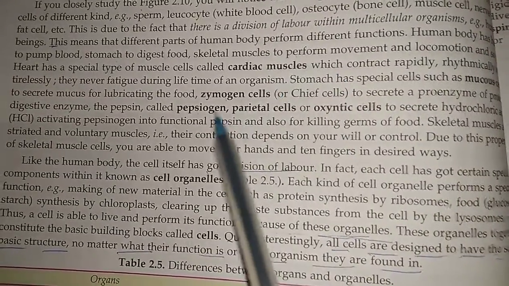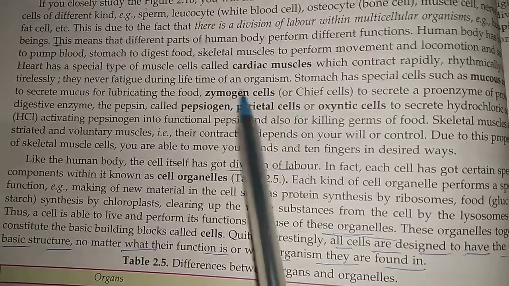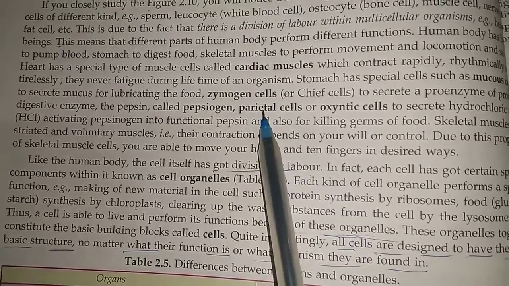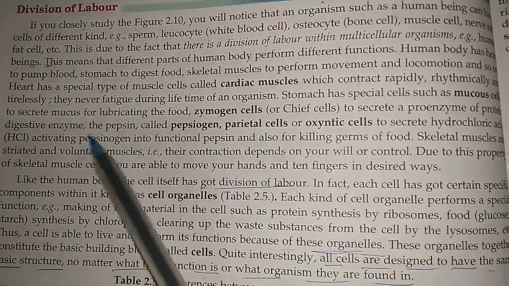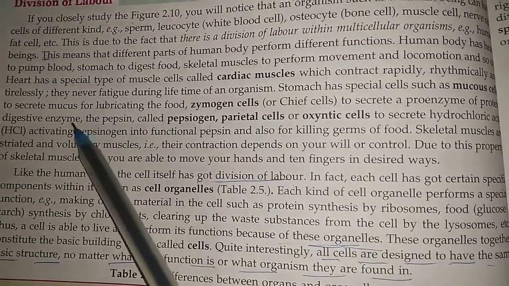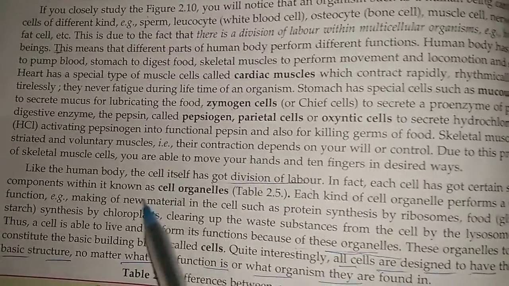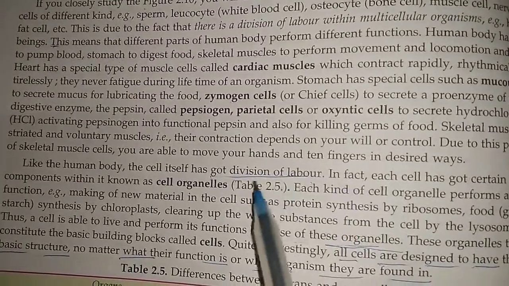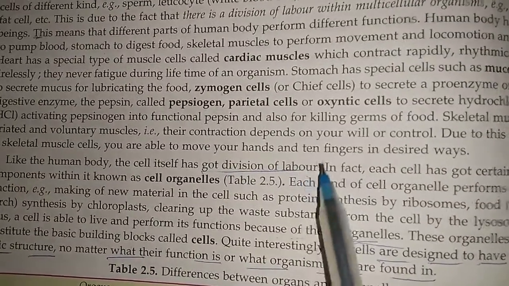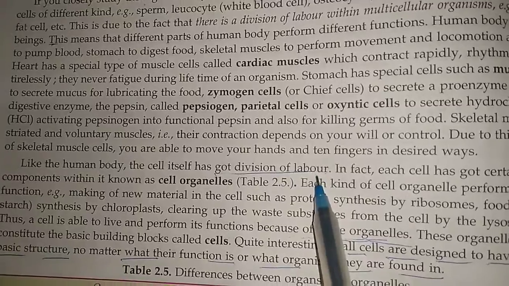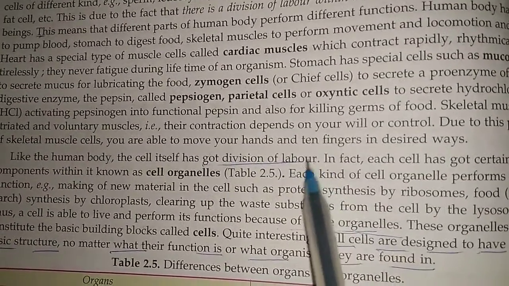For example, there are cardiac cells, which are present in the heart, and there are mucous cells present in the stomach that secrete mucus, and so on. So like the human body, the cell itself has a division of labor. That means the work is divided within the cell itself.